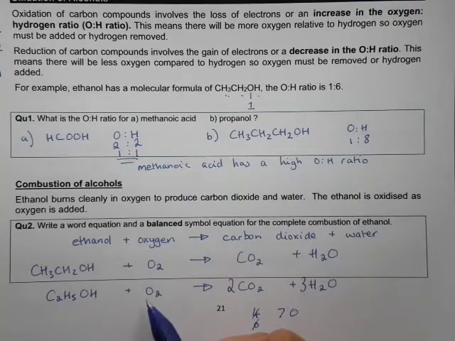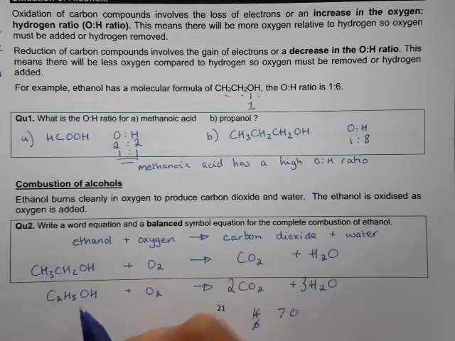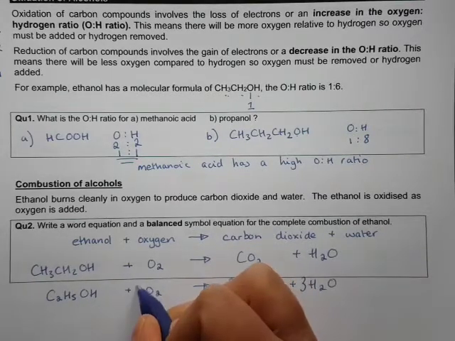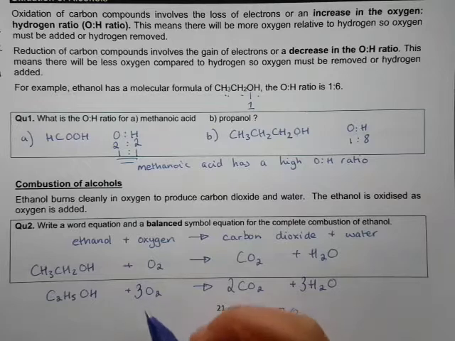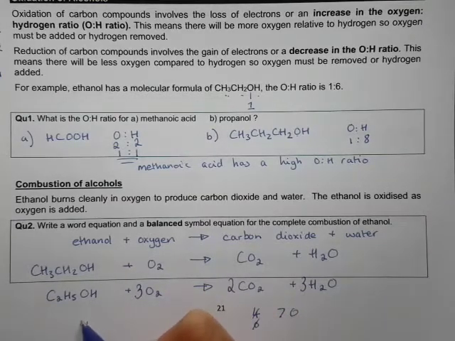So in order to have 7 oxygens on this side, I'm going to need, well, I've got 1 oxygen here, so I just need to times this oxygen by 3, and that's going to give me 1 plus 3 times 2, which is 6, so 1 plus 6, which is 7 oxygens on the left-hand side.